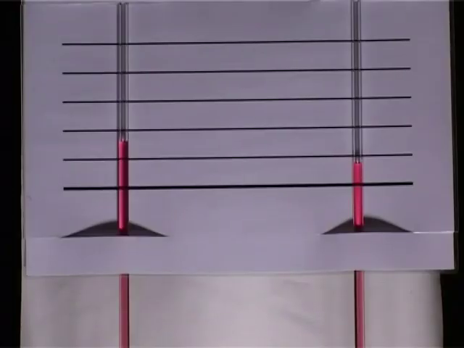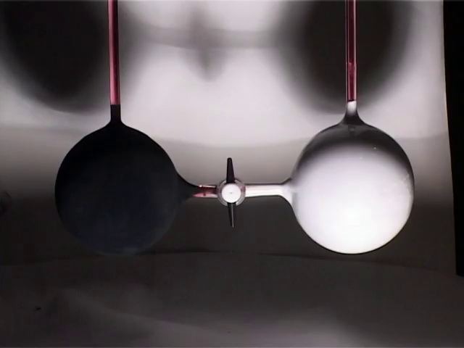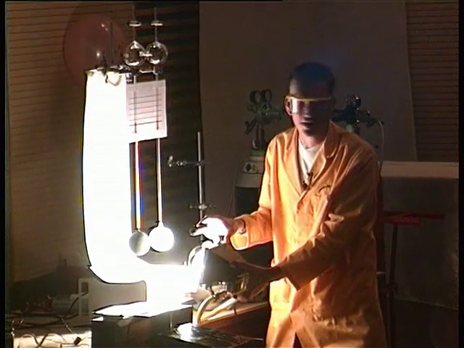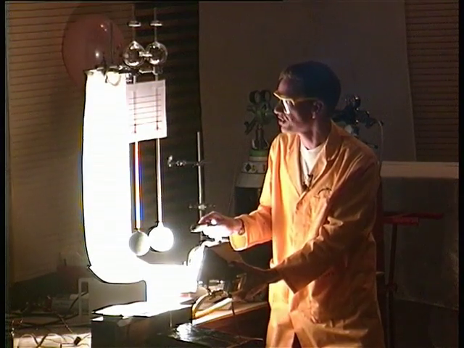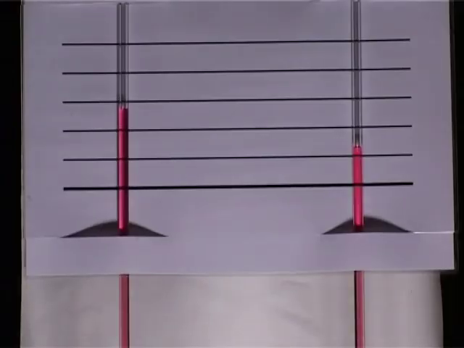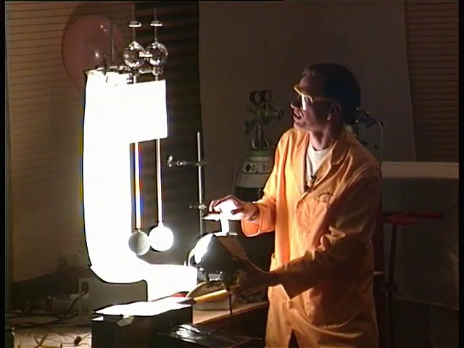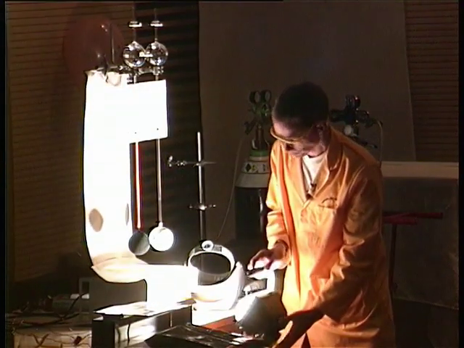Okay? And this is because the white is reflecting all of the colours here, whereas the black is absorbing them. It's absorbing this energy, and this energy is being converted into vibrations, and this is causing the liquid to expand, so the black one is going up faster than the white one.